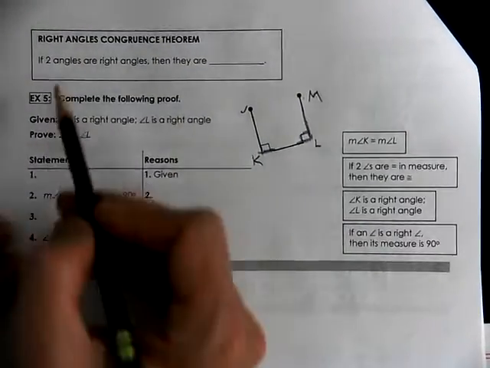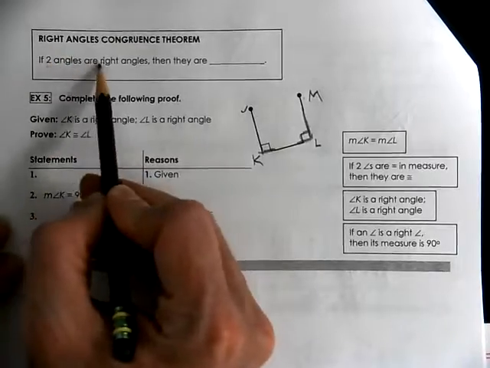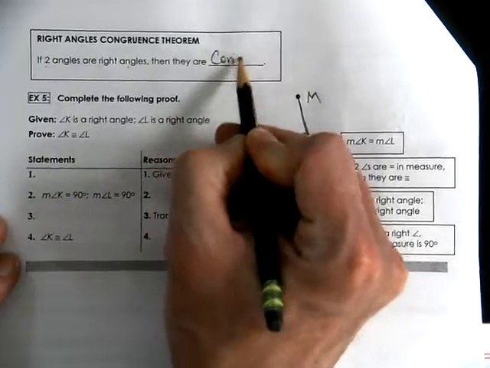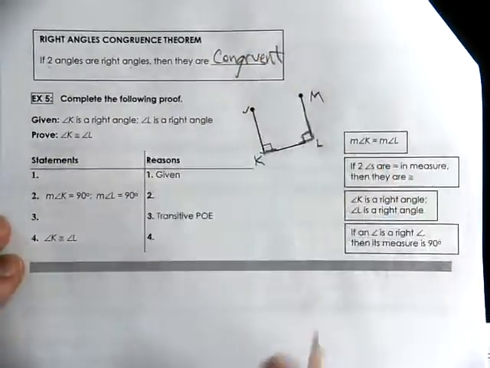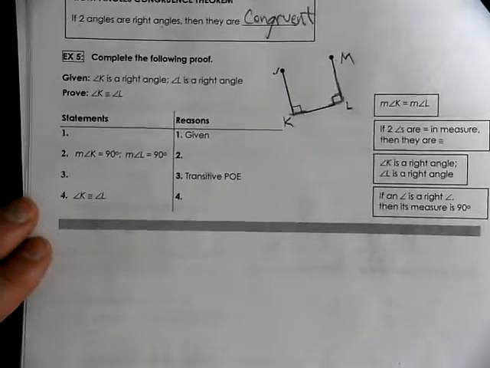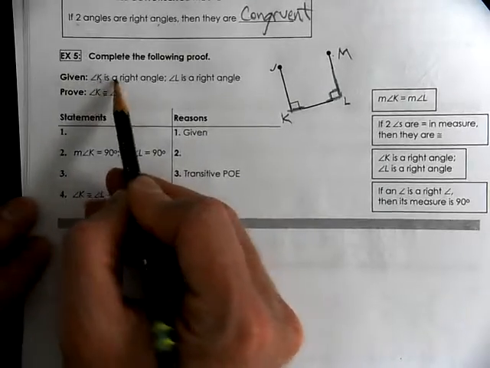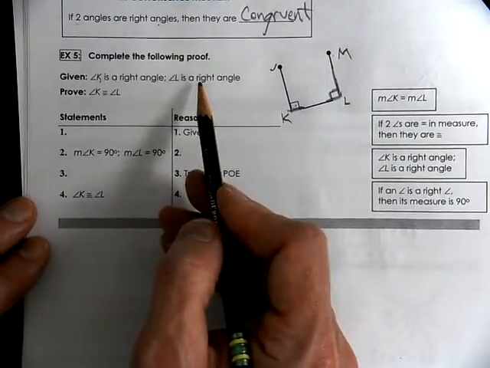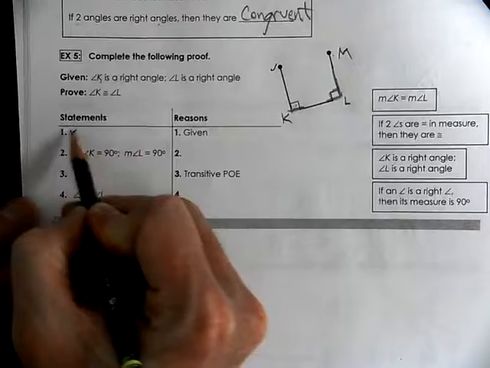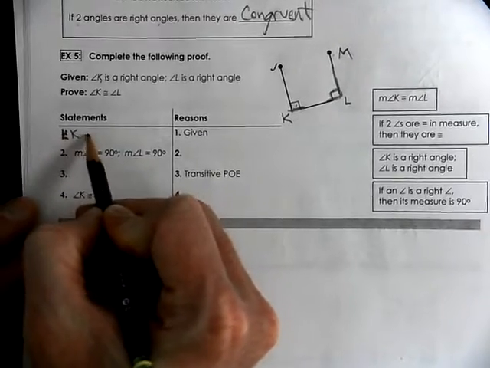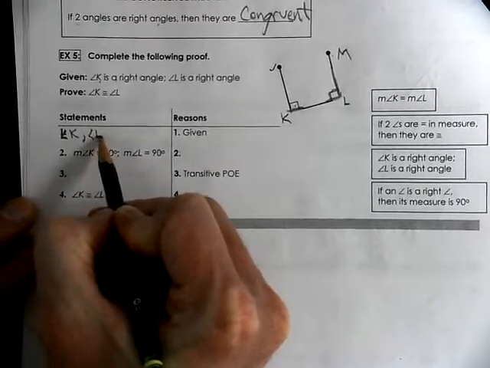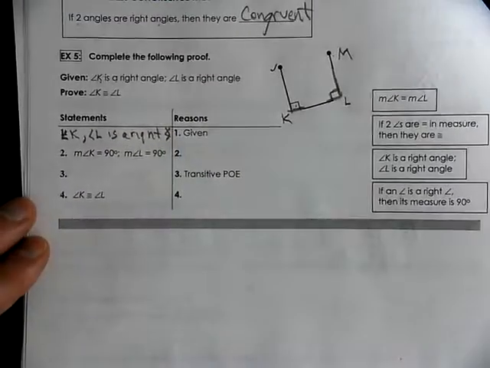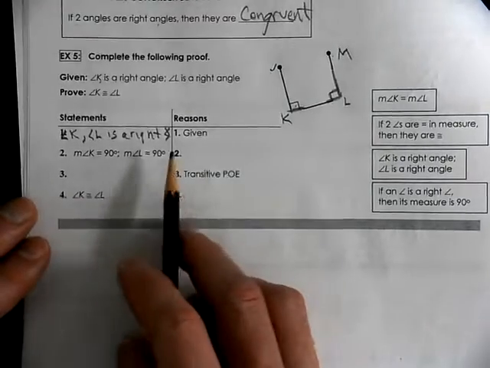What we're pointing out right here is that if you have right angles, two right angles are going to be congruent. And the way that we can show that is that if K is a right angle and L is a right angle, that's our given information. So angle K, comma, angle L is a right angle. Angle K and angle L are a right angle.